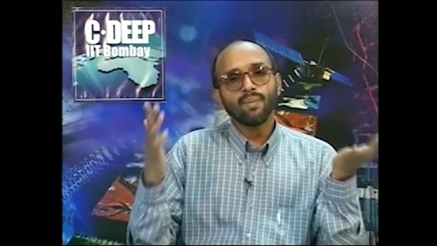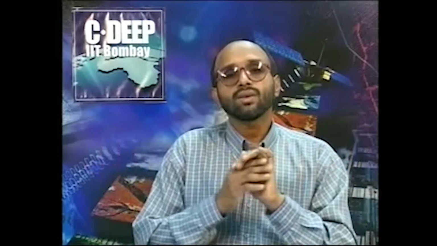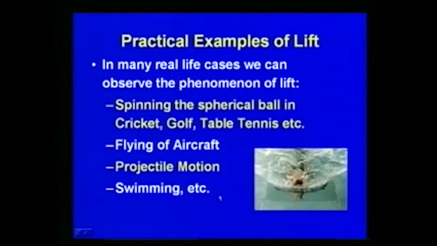Like this, we can have a number of real life examples where lift is very important. As I mentioned, in some cases we want to generate the lift so that it will be useful in the application, just like in the case of an aircraft. In some cases we want to reduce the lift effect so that we will have a smooth operation, for example with the movement of a car. Whenever lift is generated, the efficiency will be reduced, so we want to reduce the lift effect on the car. Like this, we can have a number of examples as far as lift is concerned.